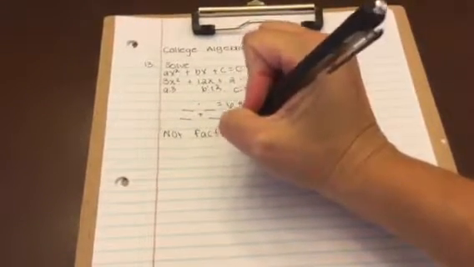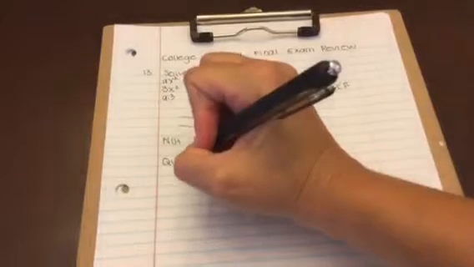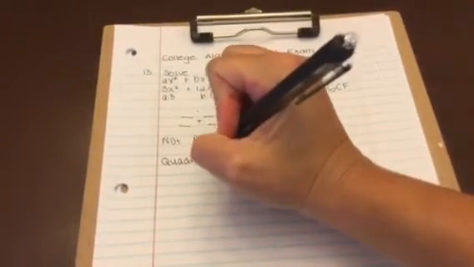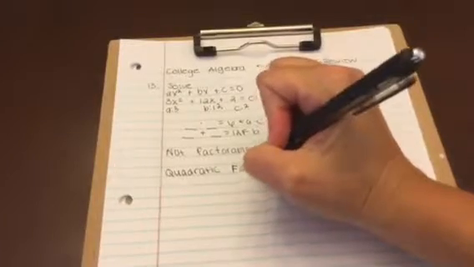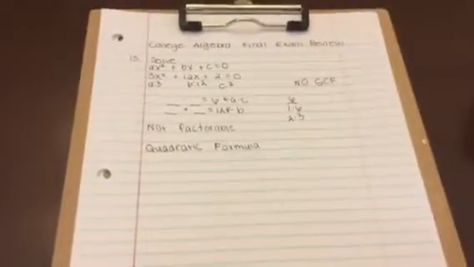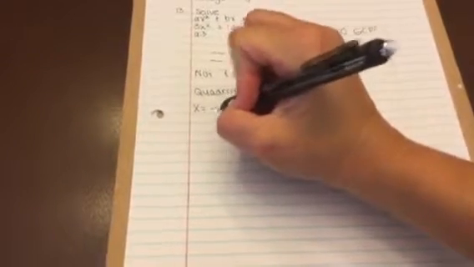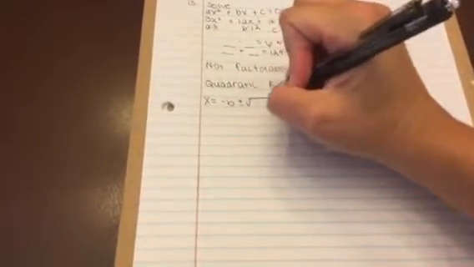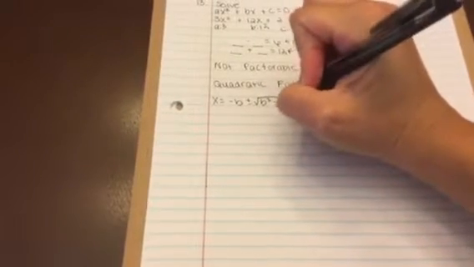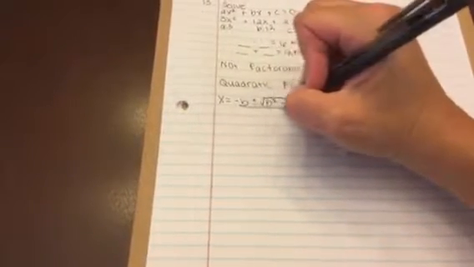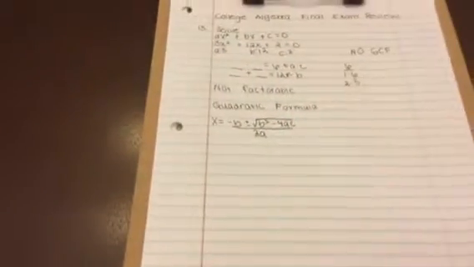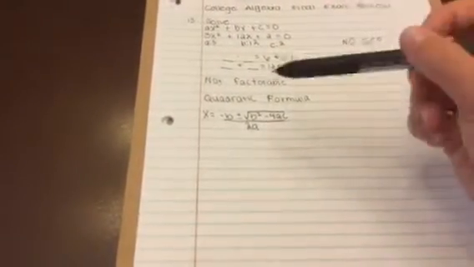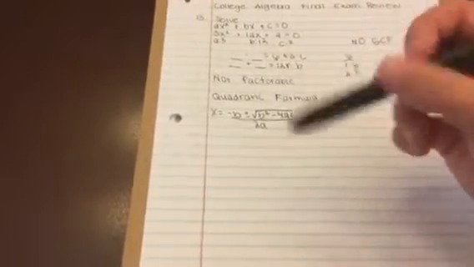Because it's not factorable, we have to find another method of solving this equation. Because it's a quadratic function, we can use the quadratic formula. The quadratic formula is x equals negative b plus or minus the square root of b squared minus 4ac, all over 2 times a. We already found the values of a, b, and c up here, so we're just going to plug those numbers into our formula.